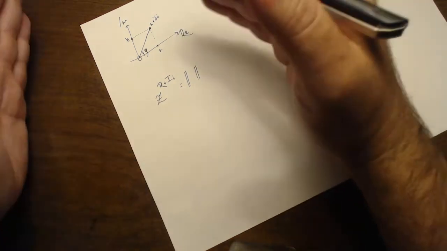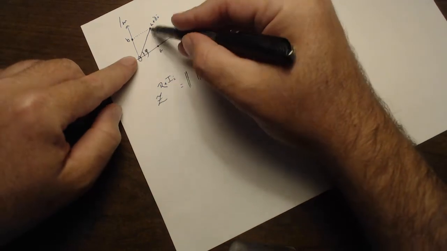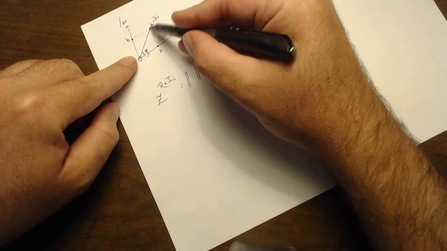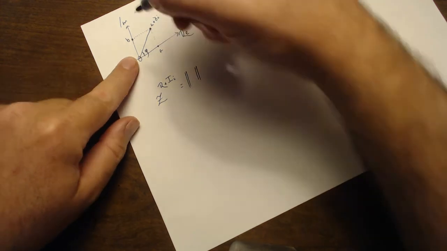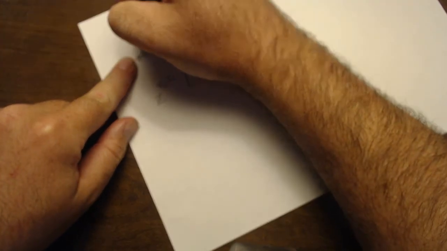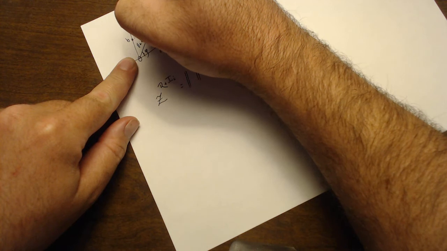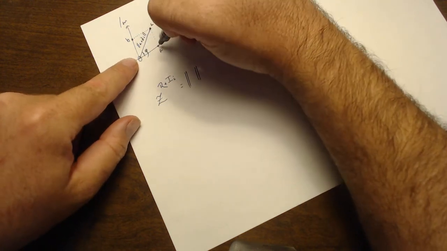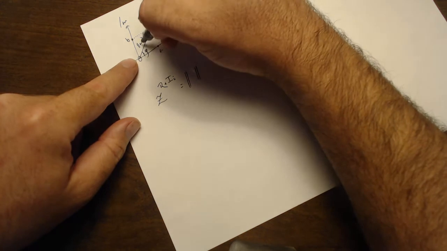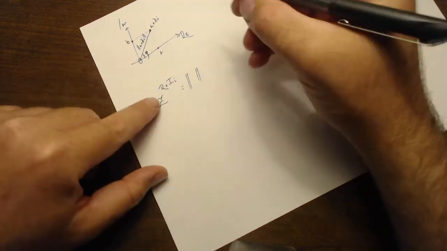Okay, so it's going to be a complex number, right? So it's going to have a distance here. So this distance here is this. That's how long it is. So if A is 1 and B is 1, this is going to be the square root of 2. Yeah, something like that. Okay.